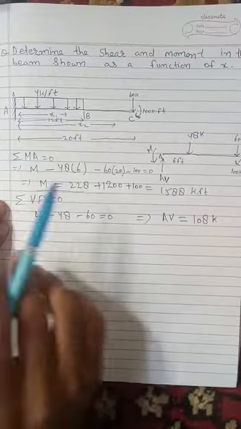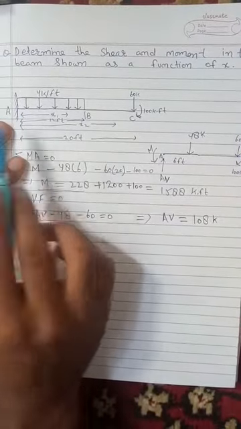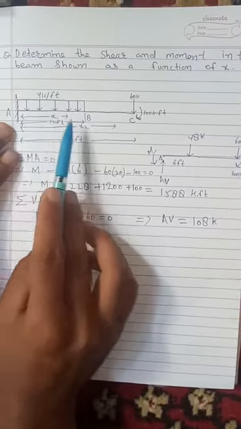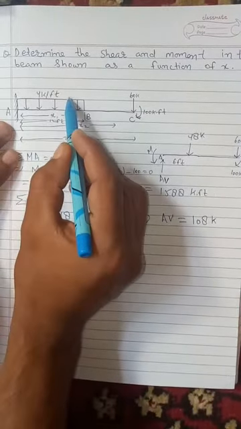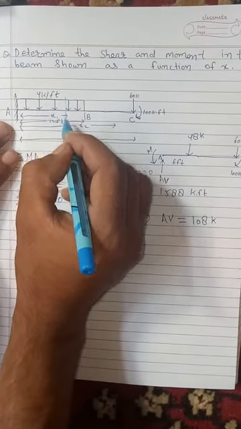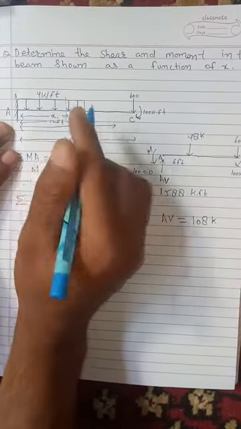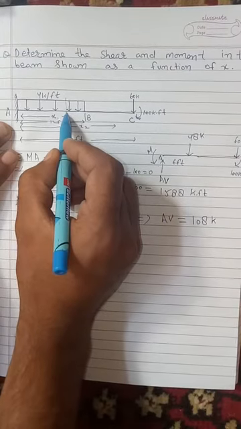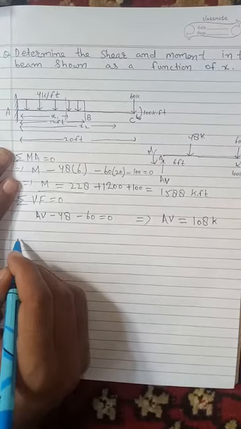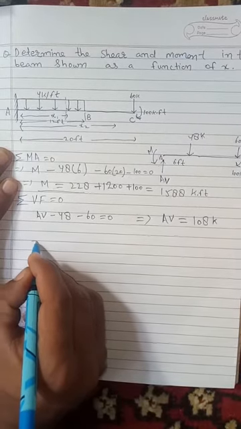So we will make two functions. One will be valid from A to B and another will be valid from B to C. Let me make the first function. So I will choose a section here, in between A and B, and find the bending moment and shear force at that section. I will draw a diagram for this.